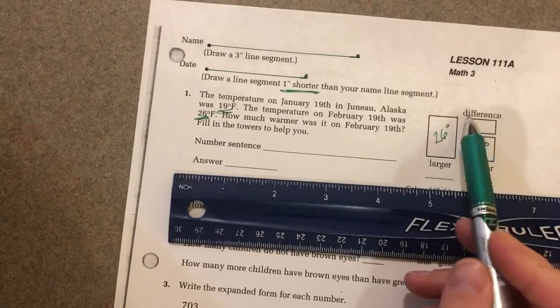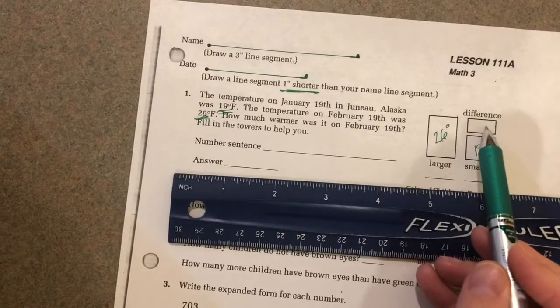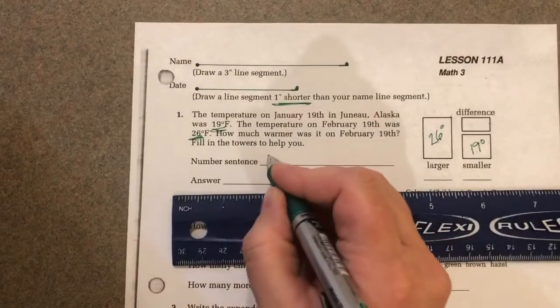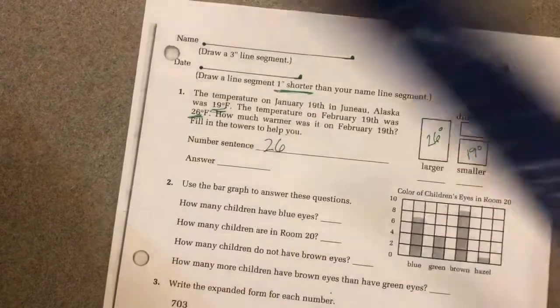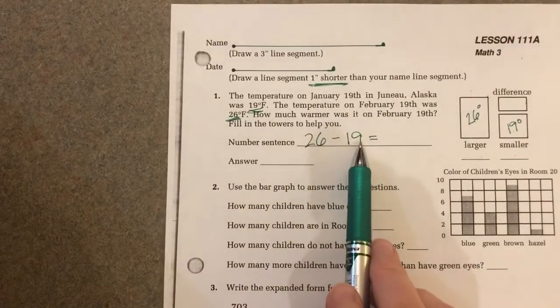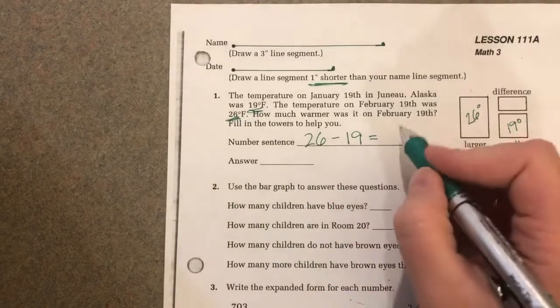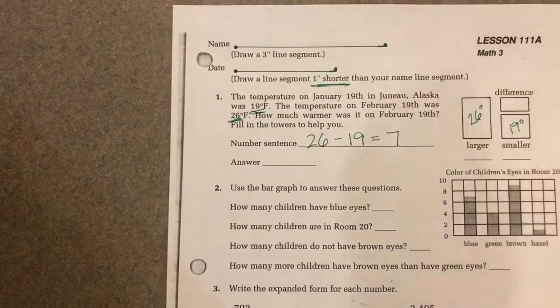So difference always tells you to subtract. So we can go this, take away this, and we will get this. 26 take away 19 equals... 19 plus 1 more is 20, plus 6 more is 26. So 7.